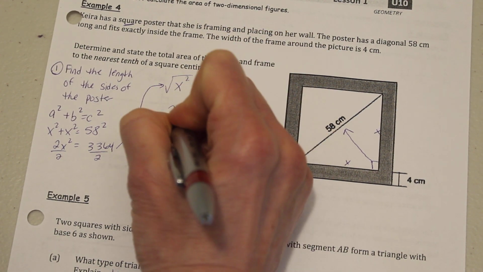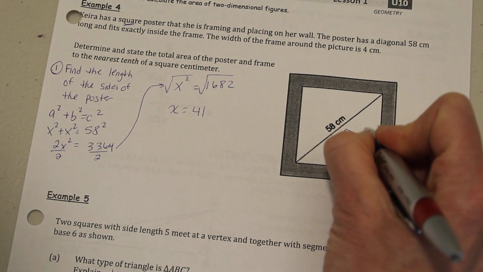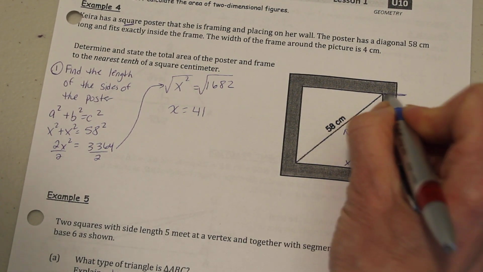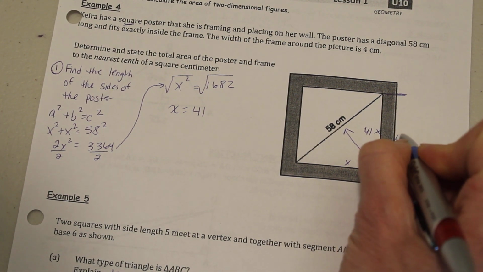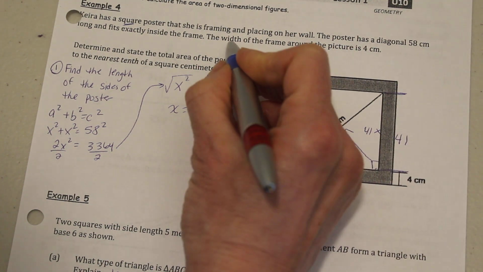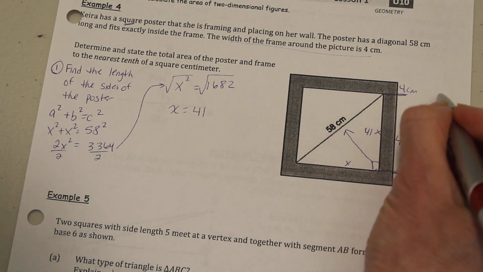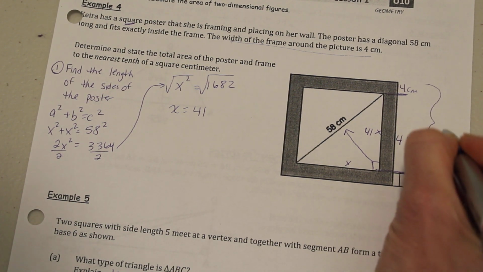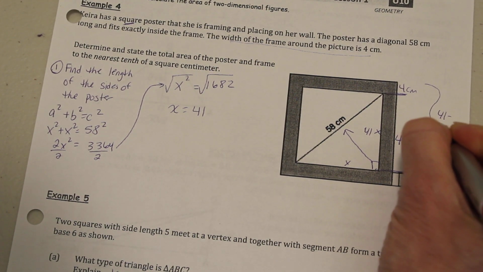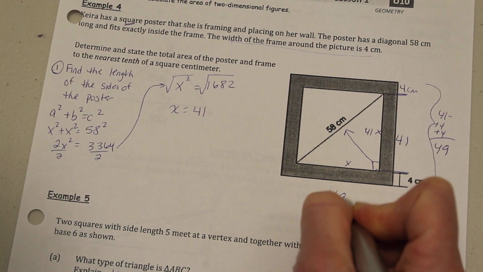The opposite of squaring is square rooting, and you're going to find out that the length of each of these sides of the poster is 41. So the distance from here to here is 41. They told you in here that the width of the frame around the picture is 4 centimeters. All right, so that means that the length of the entire frame is 41 plus 4 plus 4, which is 49. That's going to be the same length here.